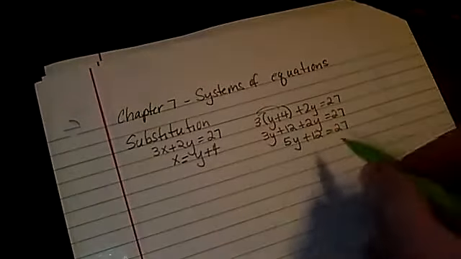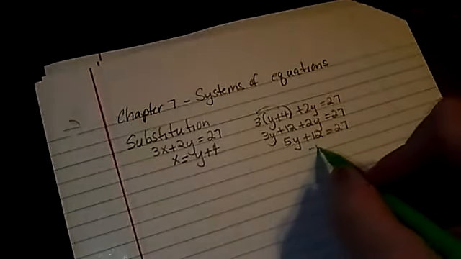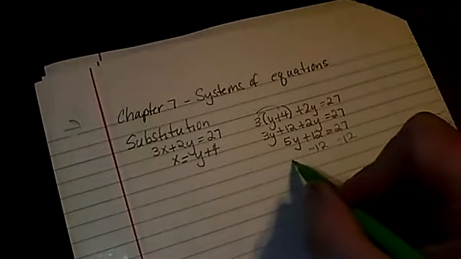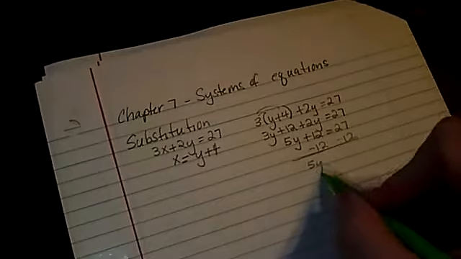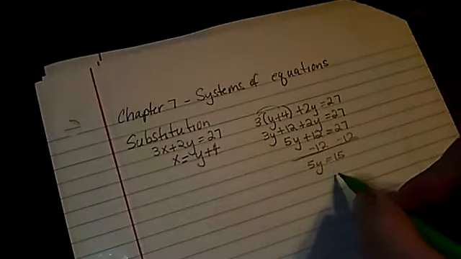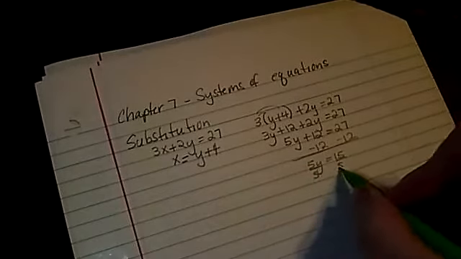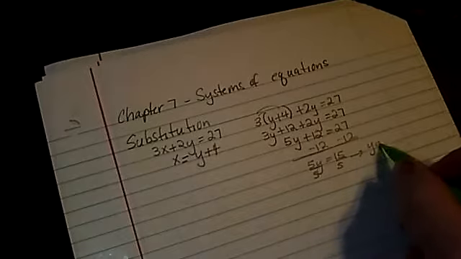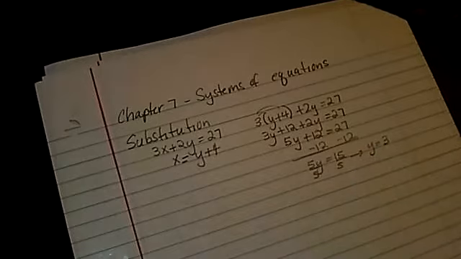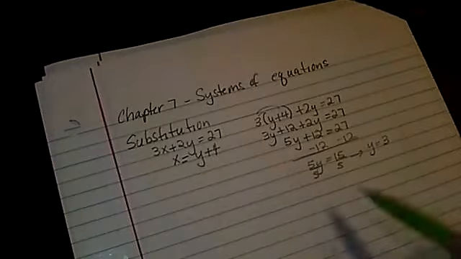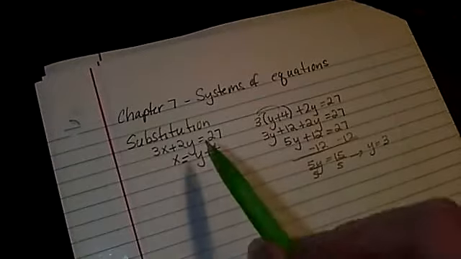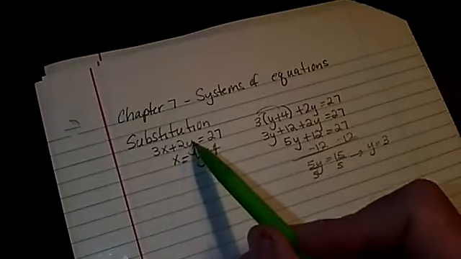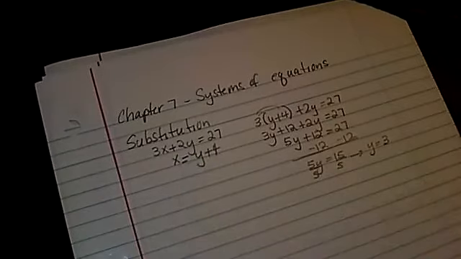Okay, so it's just basic solving. We want to eliminate this, so we're going to subtract 12. Divide by your coefficient, and y is equal to 3. All right, so we know our y value, and now we need to find our x value. I can put it into either equation, this one or this one. It does not matter. You just want to choose what would be easier.